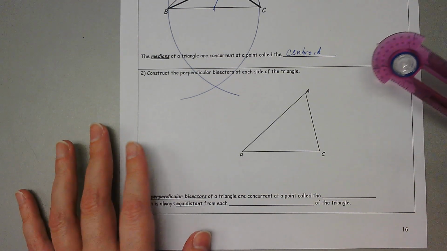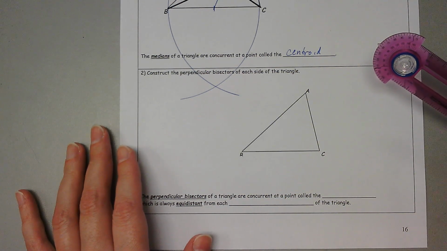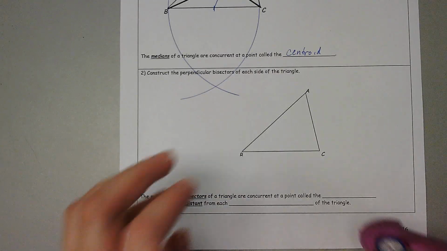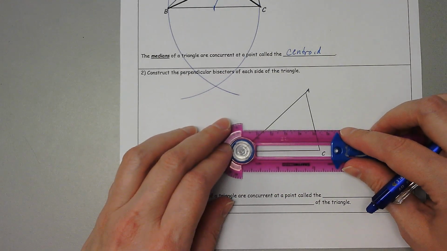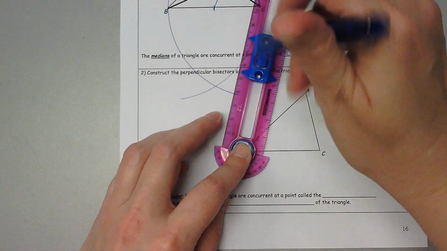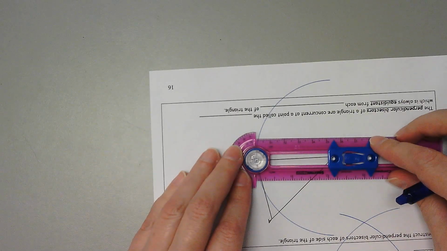The next construction is to construct the perpendicular bisectors of each side of the triangle. So that means we need to find the perpendicular bisector to each side of the triangle. So one at a time, we will construct those perpendicular bisectors. I'm going to start with BC. And so I will put the bullseye on B, the slider on C, and I will construct the perpendicular bisector of that side.